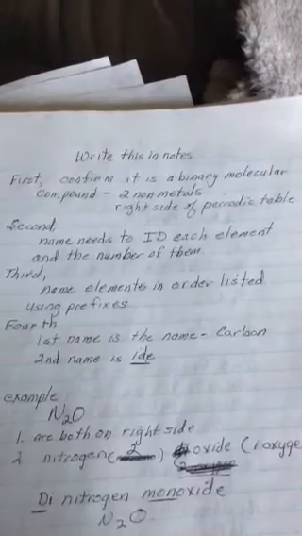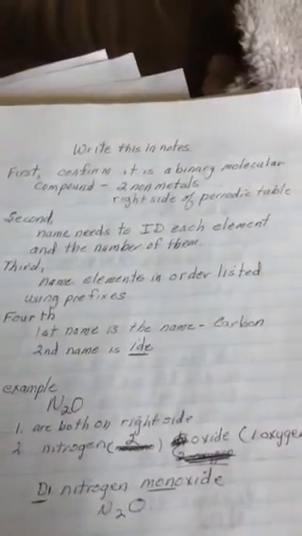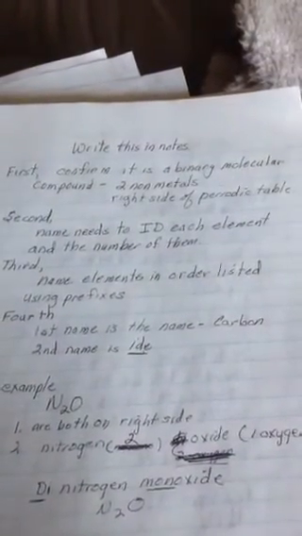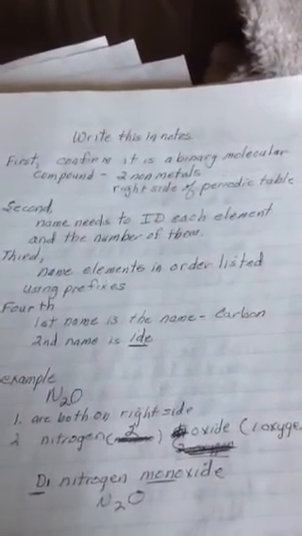So you name them the way the elements are in the formula, starting on the left. Fourth, the first name is the name, like carbon or sulfur. The second name ends in "ide."